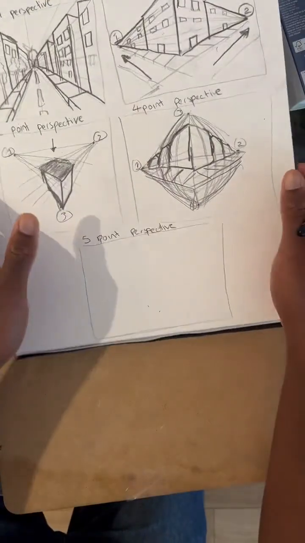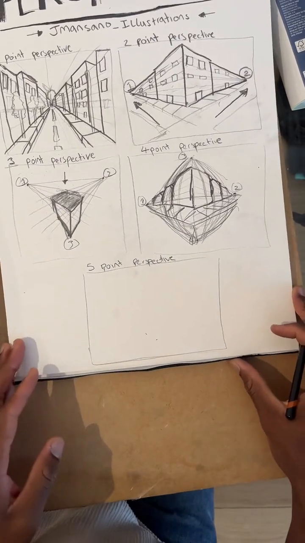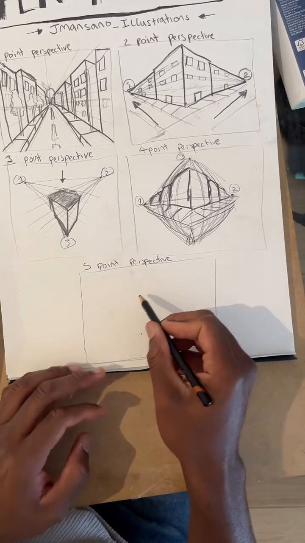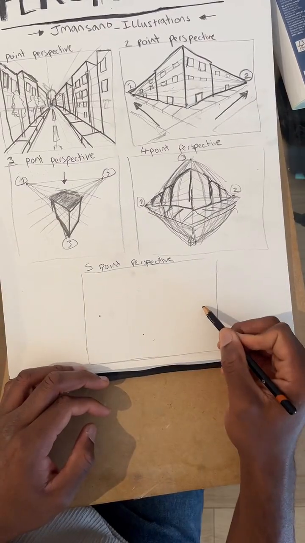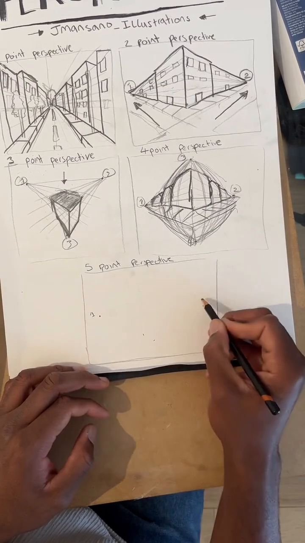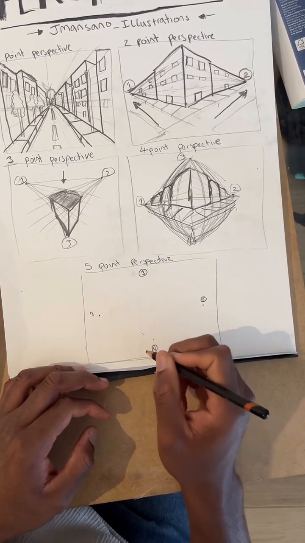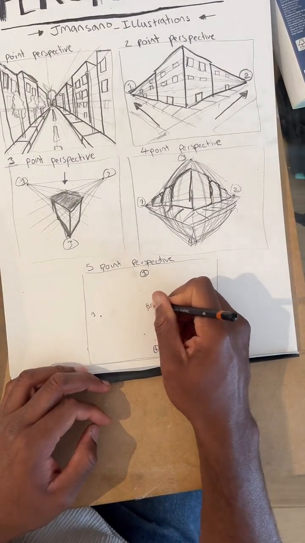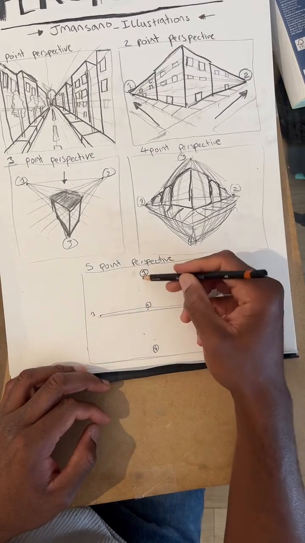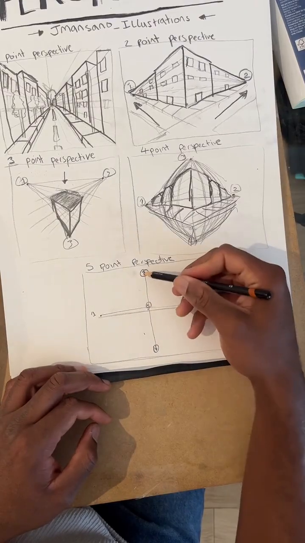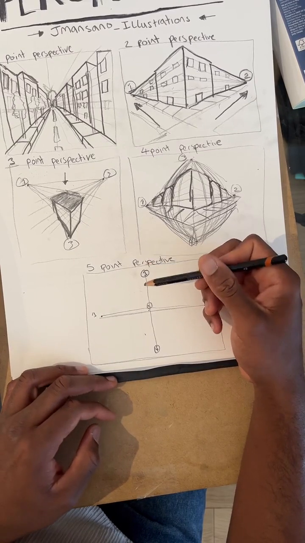Let me just move this so you guys can see it a bit clearer. All right. So 5 point perspective is my favorite to draw, actually, to be honest. So vanishing point 1, vanishing point 2, 3, 4, and 5. Okay? So now we're going to draw horizon line, vertical line. Then this is the key. This is the key now, guys. Make sure you're tuned in. This is the important part. This is very important. Pay attention.